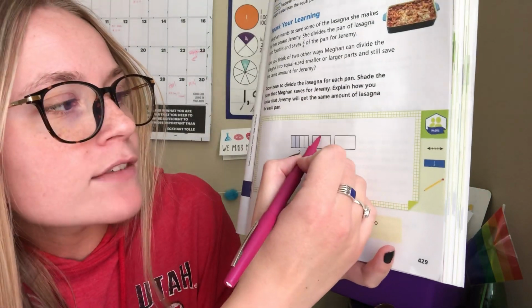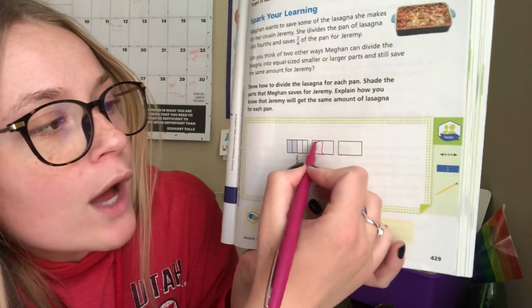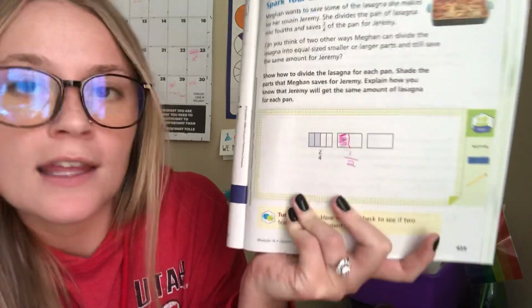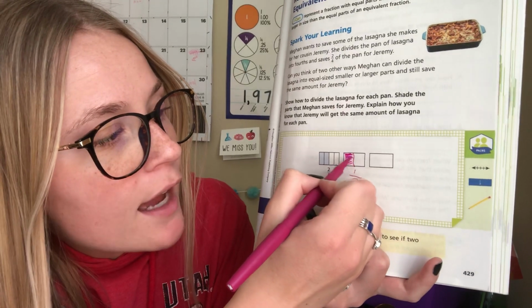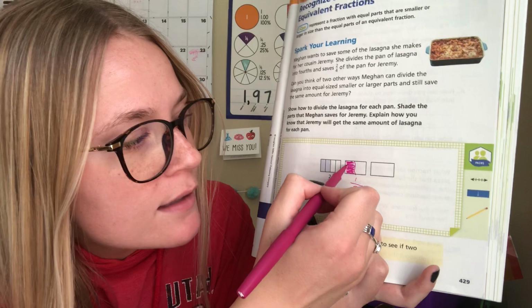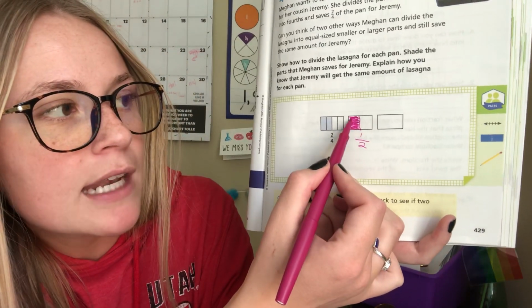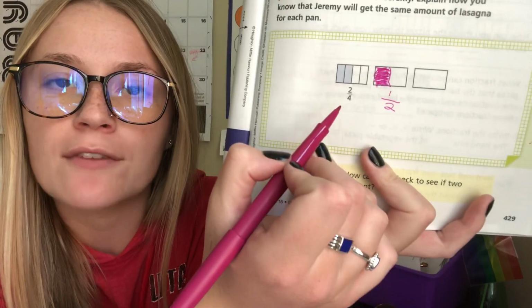Split the pan of lasagna into 2 pieces, so then I have 1/2 saved. Okay, and I know that those are equivalent to each other because the pan is the same size, and 2/4 is the same space and area as 1/2 because 2 is half of 4.